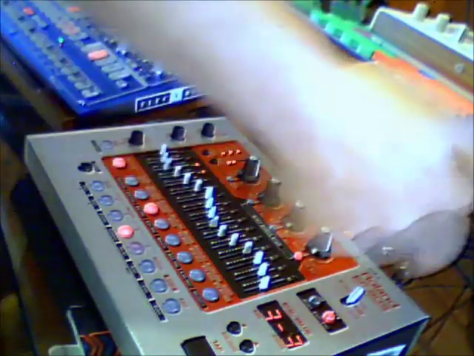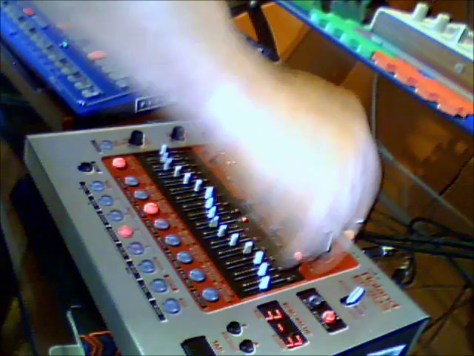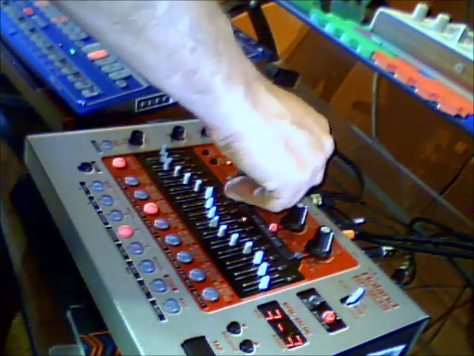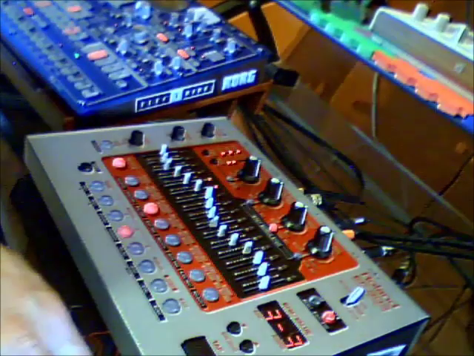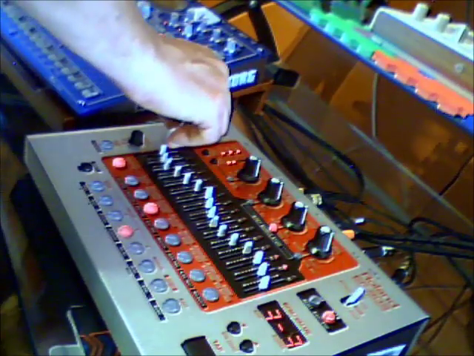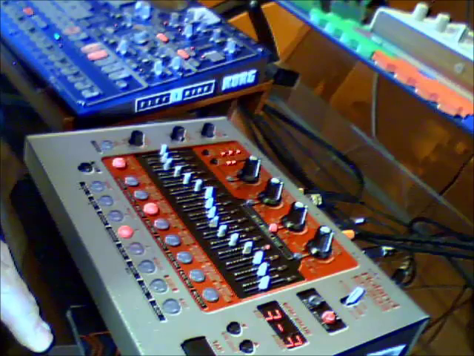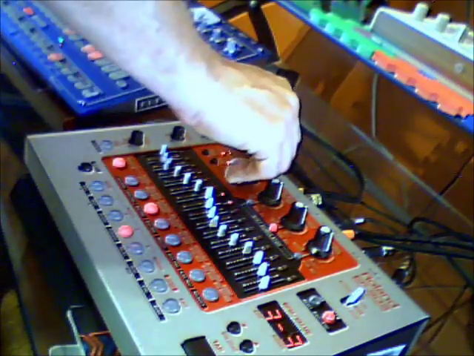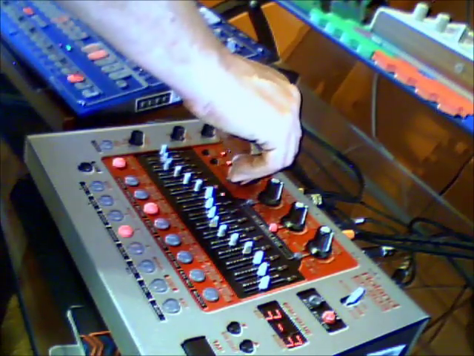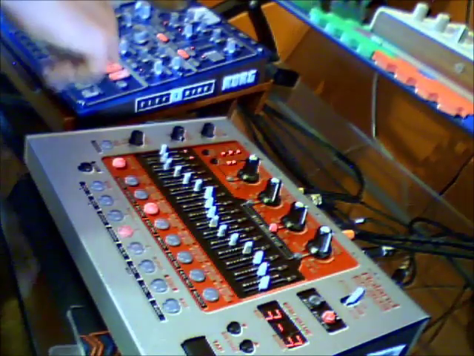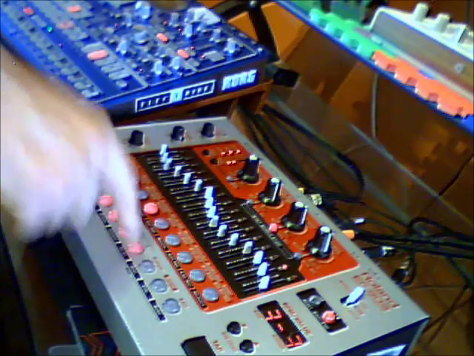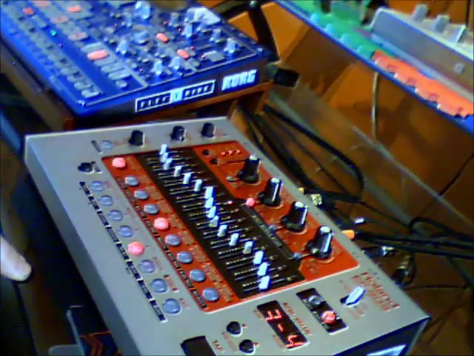Phaser. The phaser's actually not bad too. What they call voice.